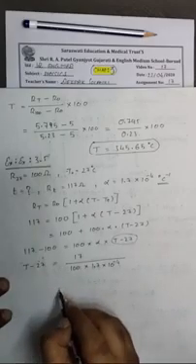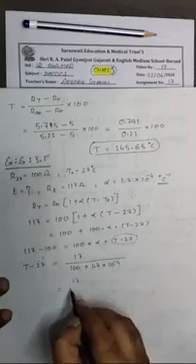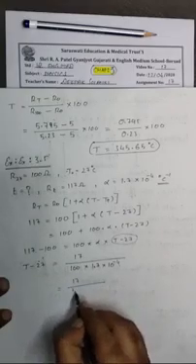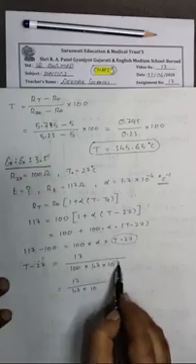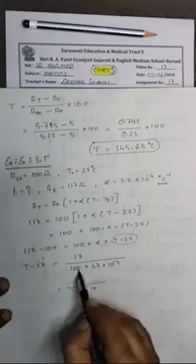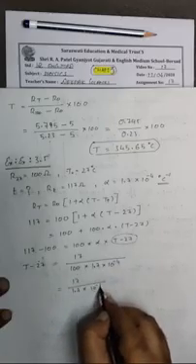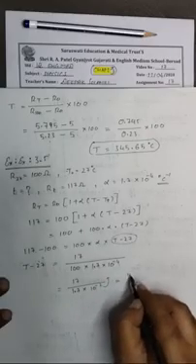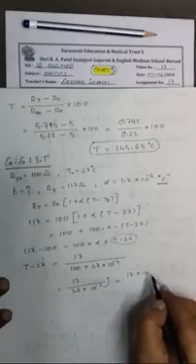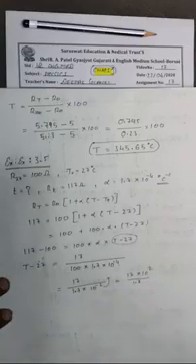So the calculation is very easy. That is 17 divided by 1.7 multiplied by 10 raised to minus 4. Here 100 means 10 raised to 2, so it will be minus 2. Take it upside, so you will get 17 multiplied by 10 raised to 2 divided by 1.7.